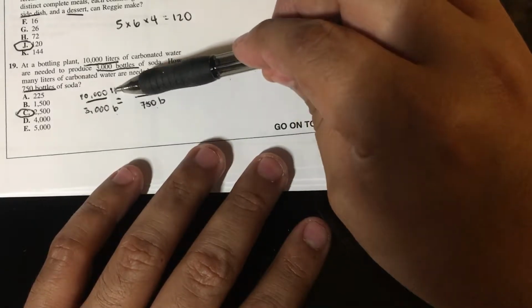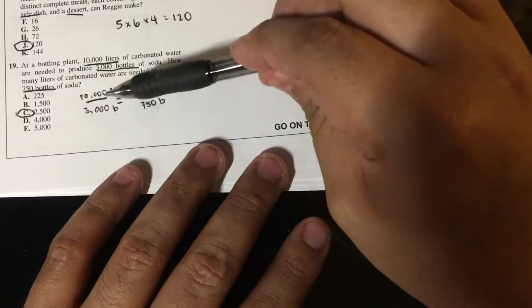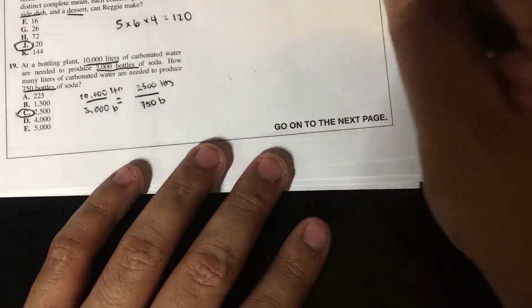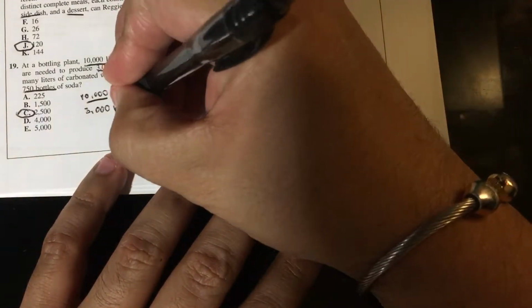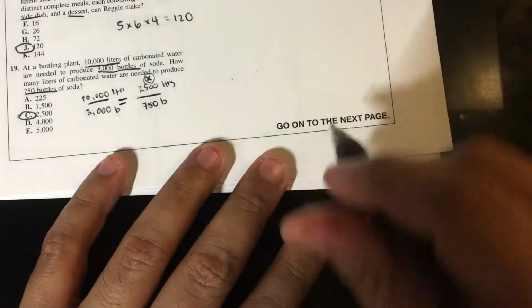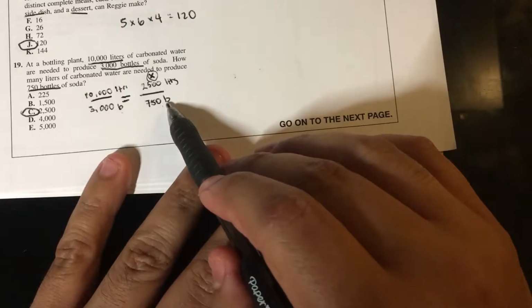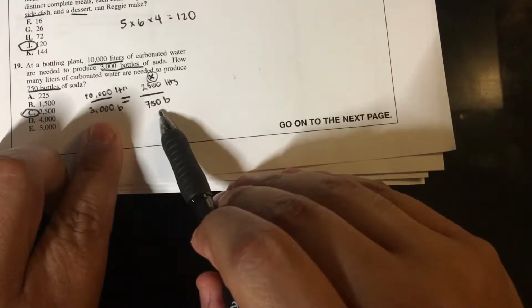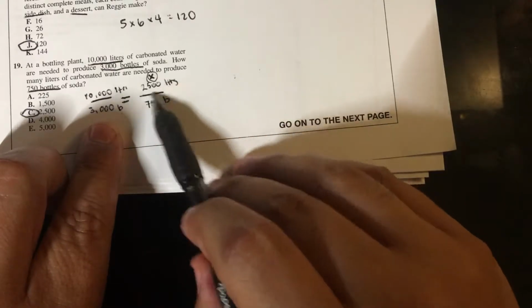I know 10,000 liters every 3,000 bottles. Okay, this is what they gave me. Now what I want to know are 750 bottles. So I set this equal. And this right here is what I'm looking for. This is X. This is what I don't know. How many liters will I need to make the 750? And so if I wrote bottles down here on the bottom, well then let me write bottles down here on the bottom over here. And what I'm solving for is this right here.